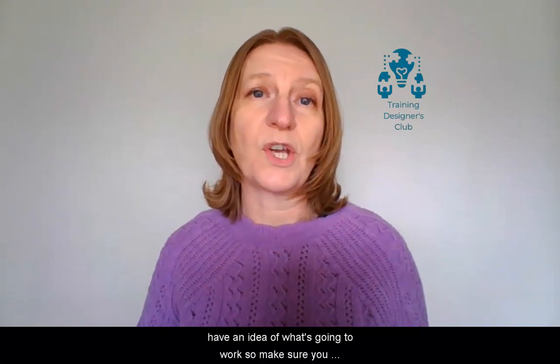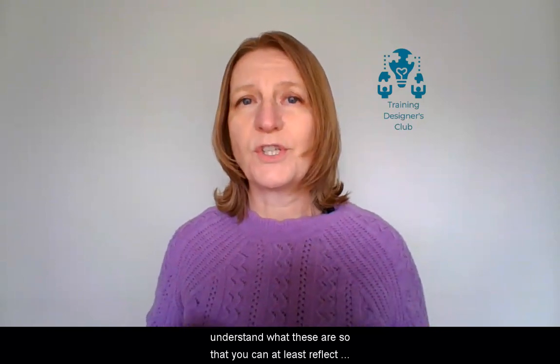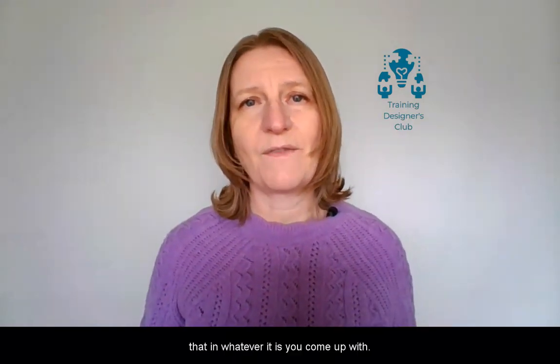Linked to that is the expectations of the key stakeholders. So they will have preferences, they will have an idea of what's going to work. So make sure you understand what these are so that you can at least reflect that in whatever it is you come up with. Take into account the practical realities of your situation.